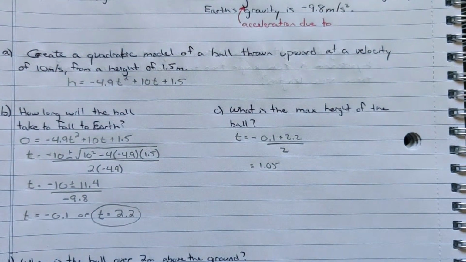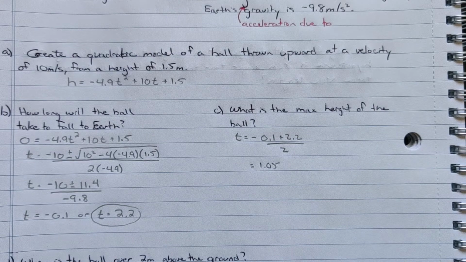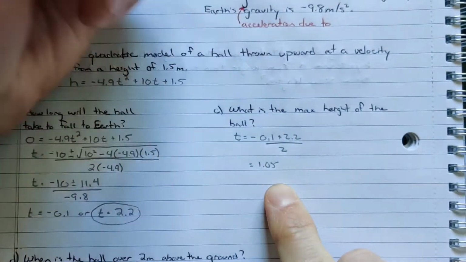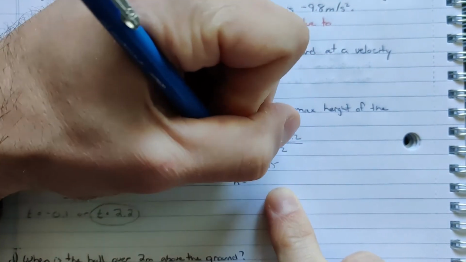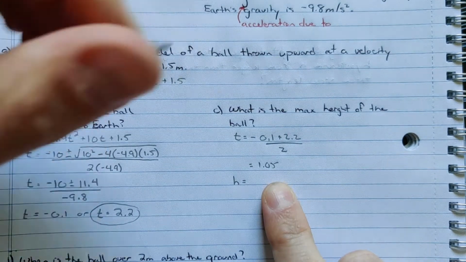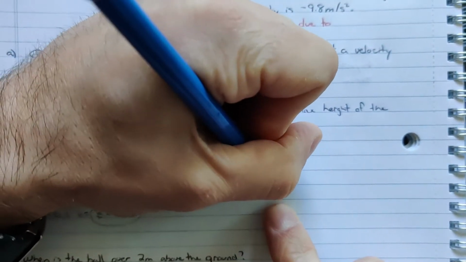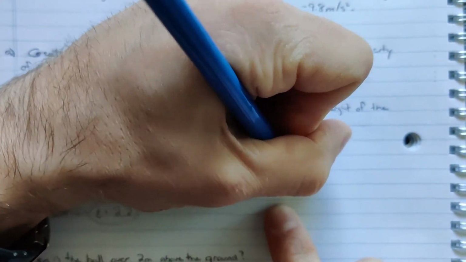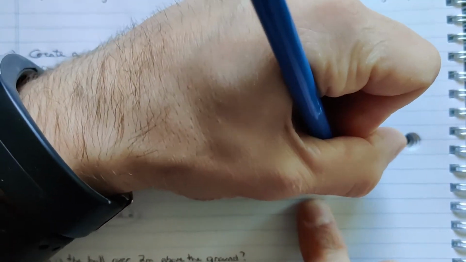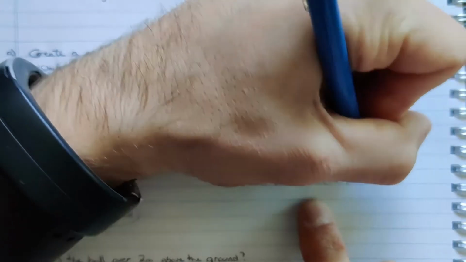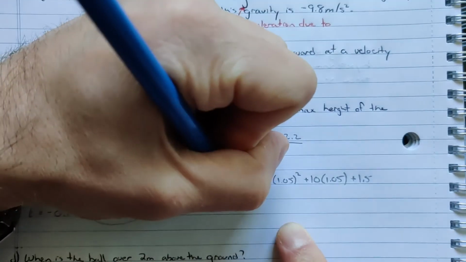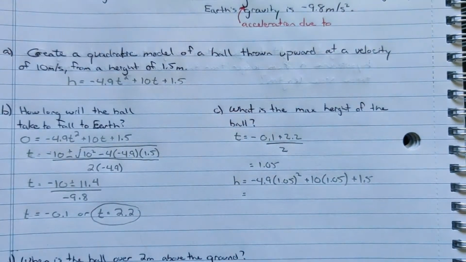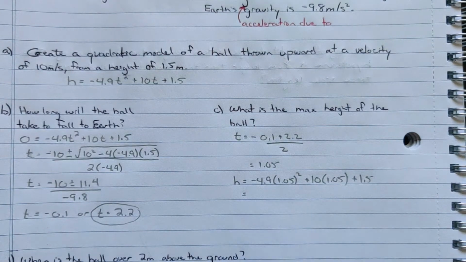So the vertex is going to approximately occur at 1.05, and then the h value of the vertex, the height of the vertex, is going to be negative 4.9 times 1.05 squared plus 10 times 1.05 plus 1.5. So we just calculate all that out. That'll give us the height at the vertex.